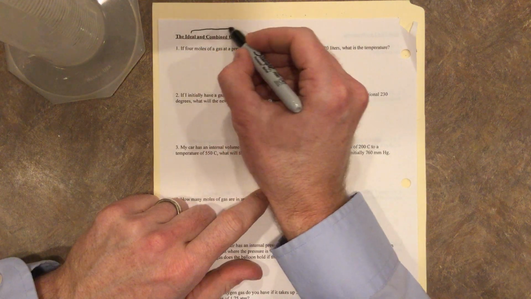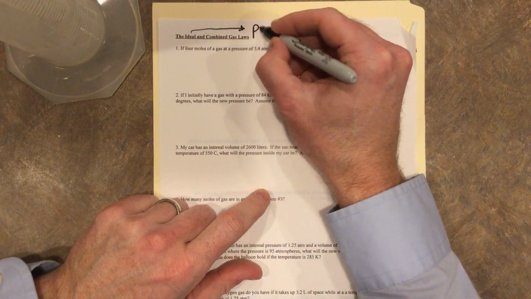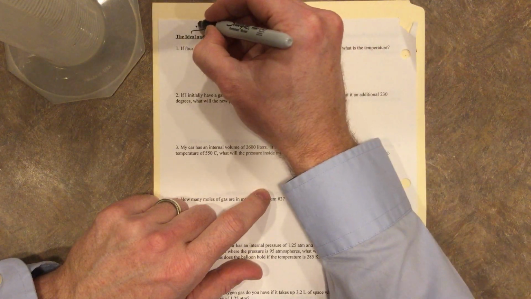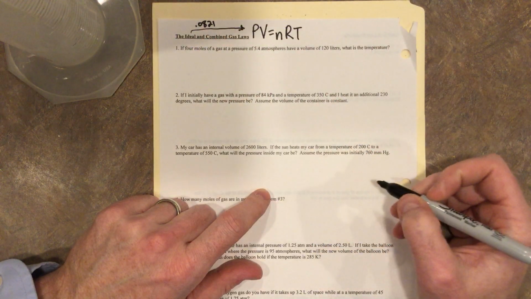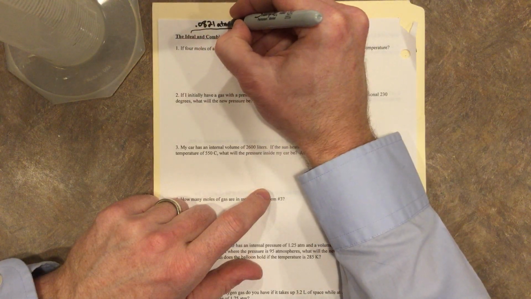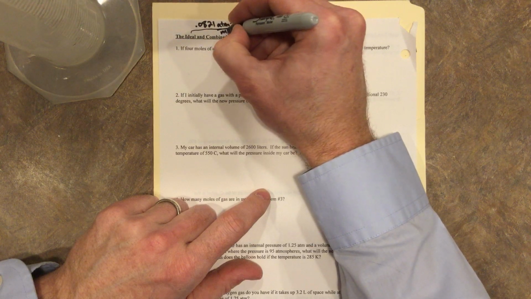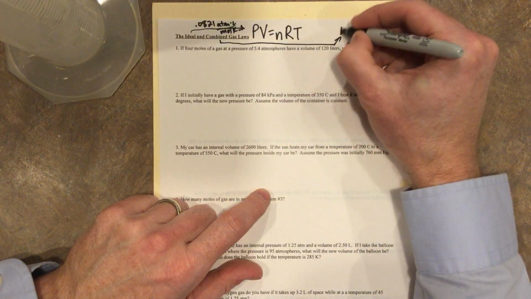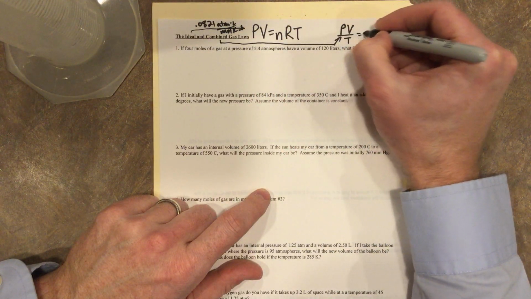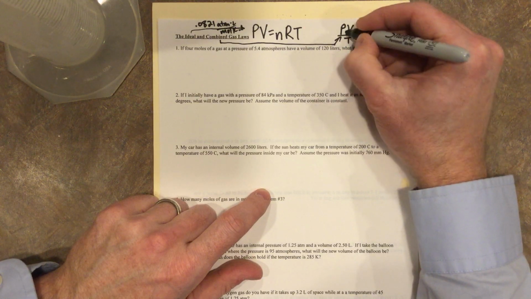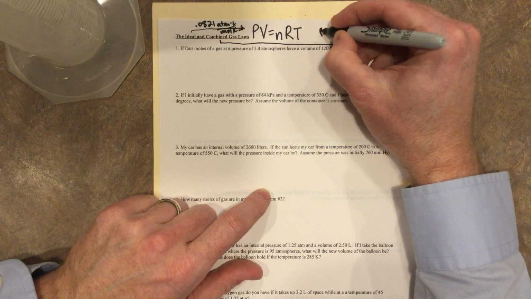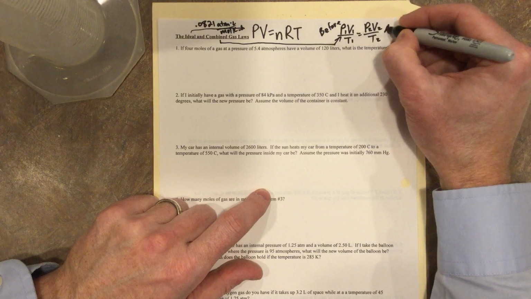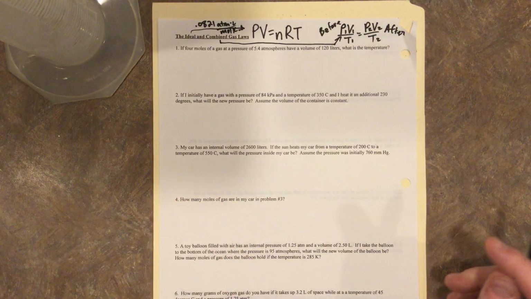So for ideal, if we remember the formula for that one, that is just PV equals nRT. And don't forget that R is 0.0821 atmospheres times liters over mole Kelvin. Whereas when you're dealing with combined gas law, that's over here. That's going to be P1V1 over T1 equals P2V2 over T2, 1, 1, and 1 for the before, and 2, 2, 2 for the after. So that's what we see taking place with these two formulas.